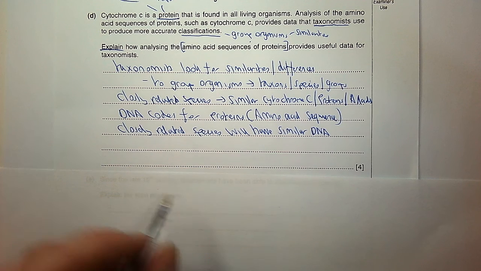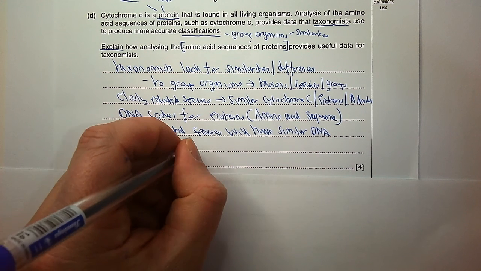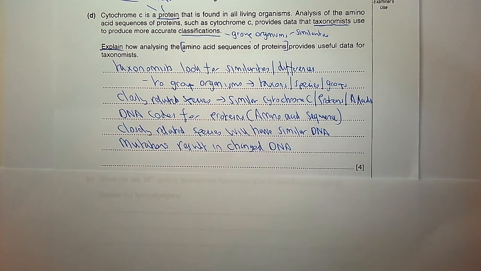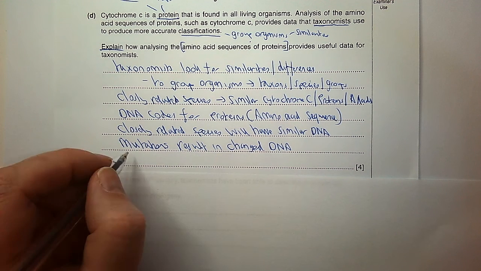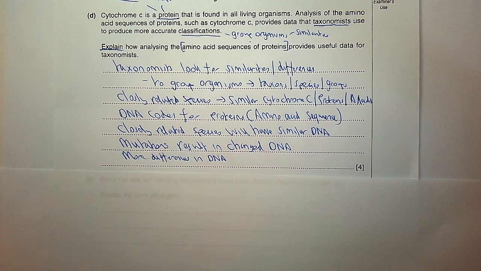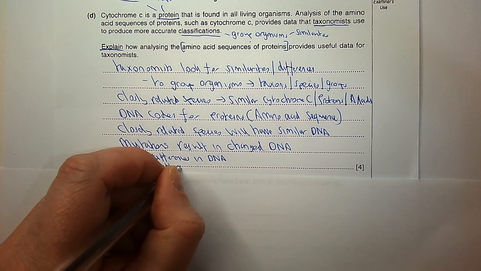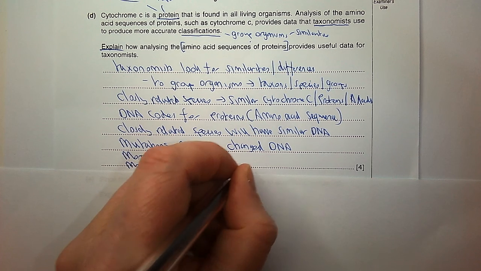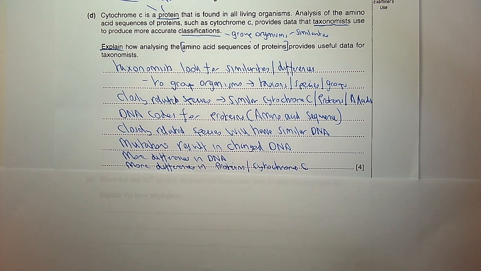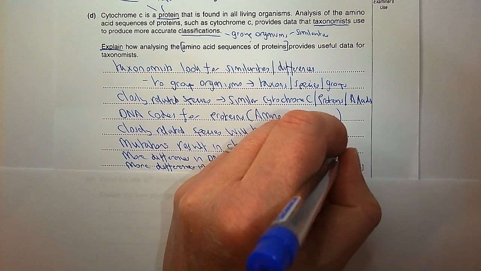If changes have occurred in DNA, for example mutations, some mutations result in changed DNA, then there's going to be more differences in DNA. Therefore, more differences in proteins or cytochrome C, for example. And that means those species, therefore, are not closely related.